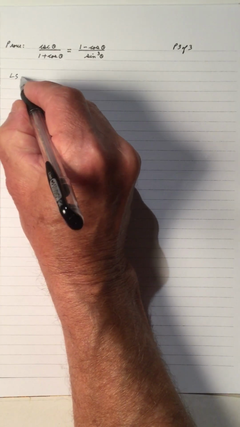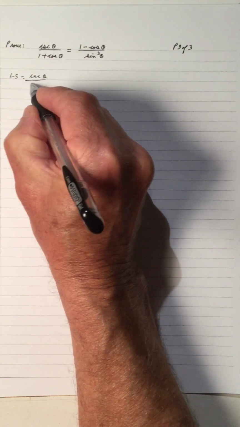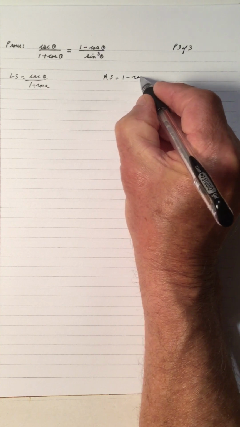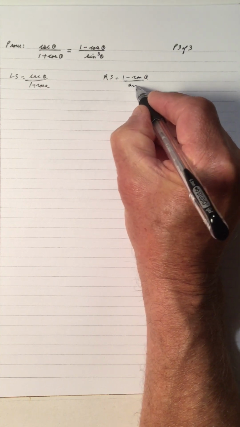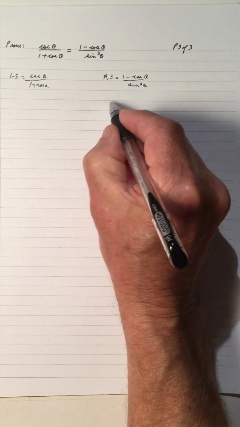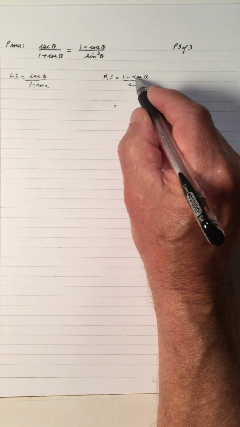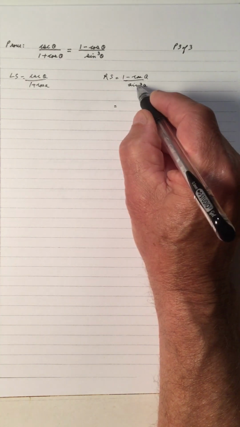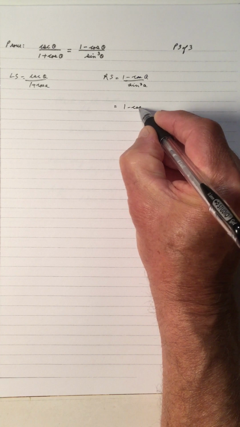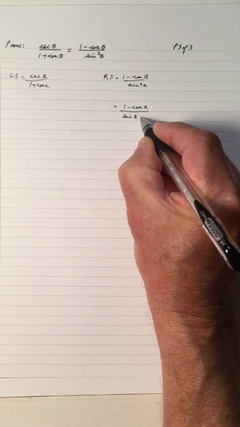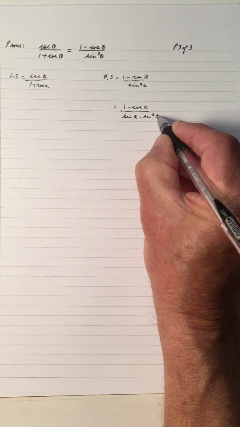What about if I do the right side first? So we still have to do the left side. If I do the other side first, so here we go. This is the right side. I just wanted to do both sides, which is possible. Now we want to get 1 plus cos, and we've got a 1 minus cos. So how are we going to do it? Well, I noticed that this is sine cubed. So let's take the sine cubed and break it down into sine theta times sine squared theta.